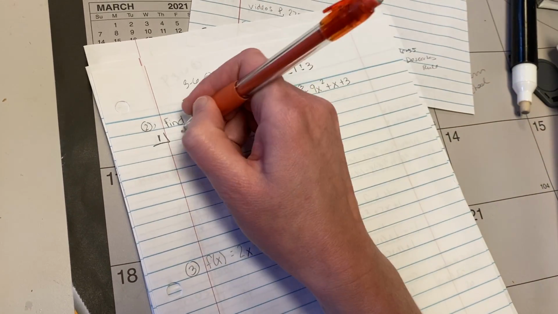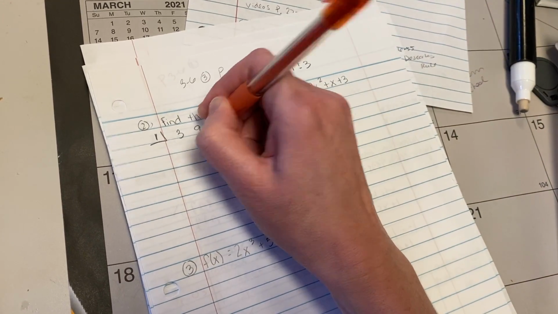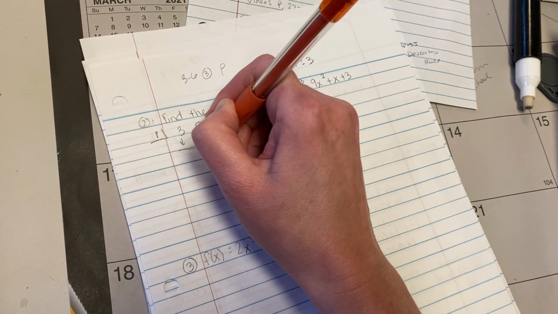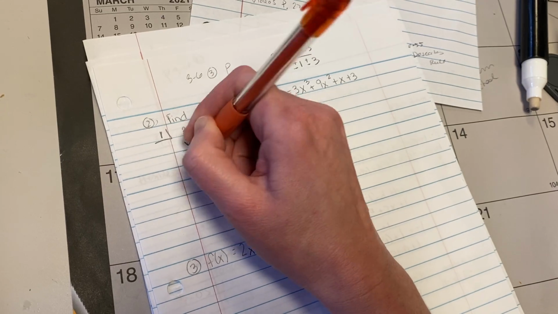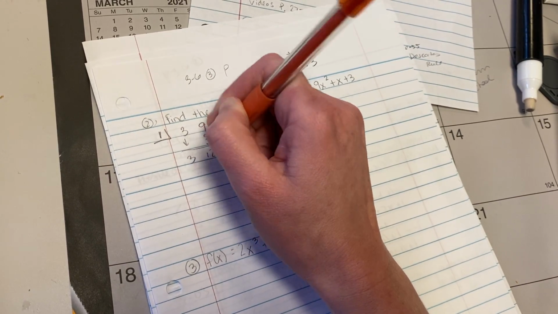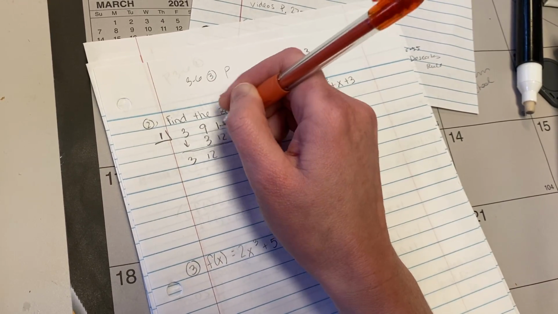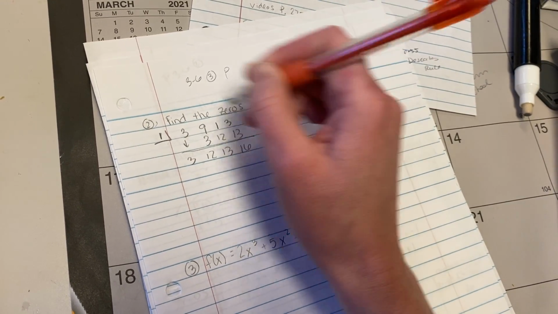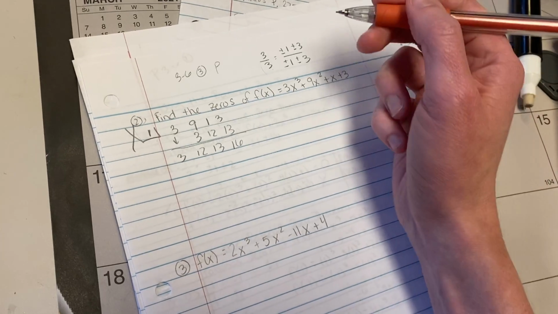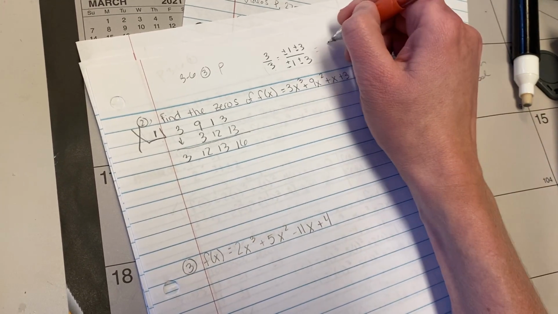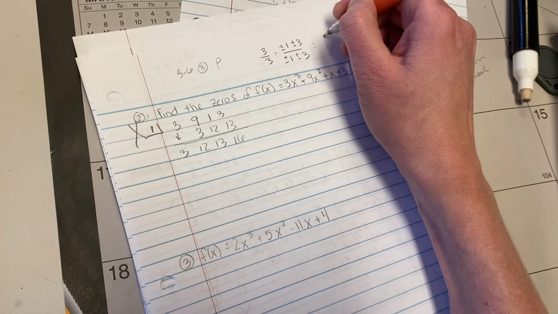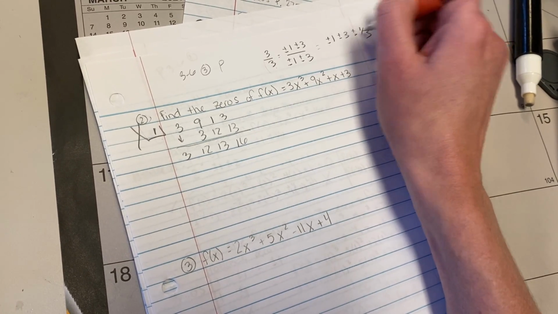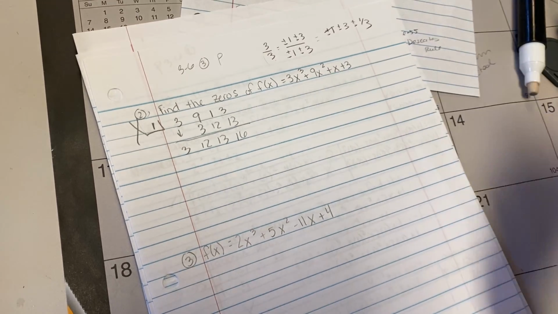Okay, so I have 3, 9, 1, and 3. Bring that down. 1 times 3 is 3. That's 12. 1 times 12 is 12. We can already see this is not going to work. That's 13. 1 times 13, 16. So that one doesn't work. We can scratch that off our list. Sorry, I forgot to list them. I just went straight to doing it. Those would be our possible zeros, and we know that +1 doesn't work.